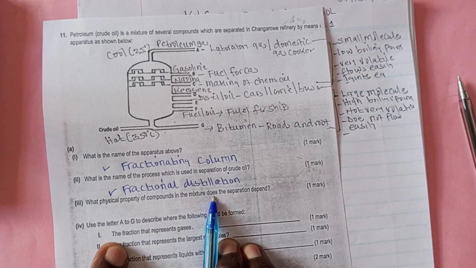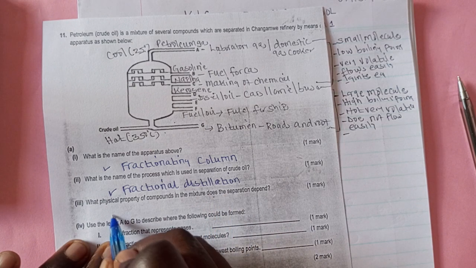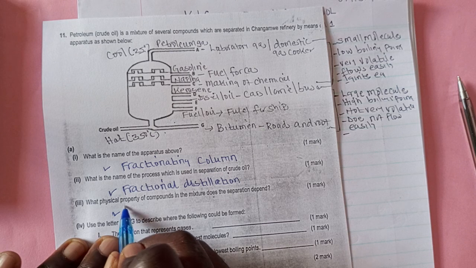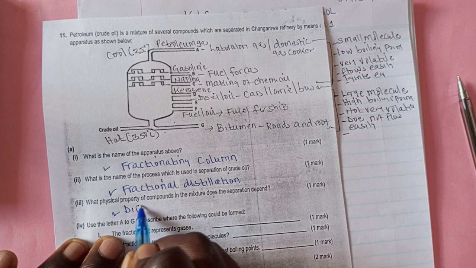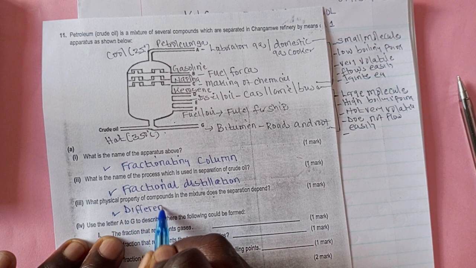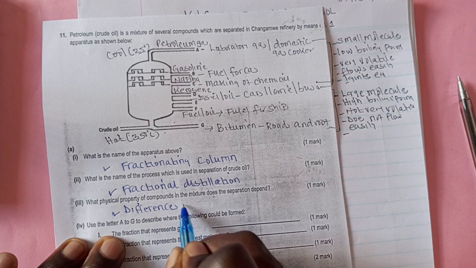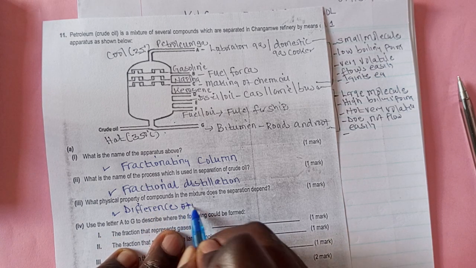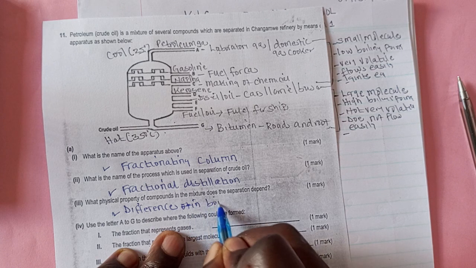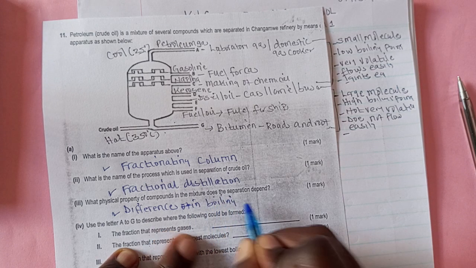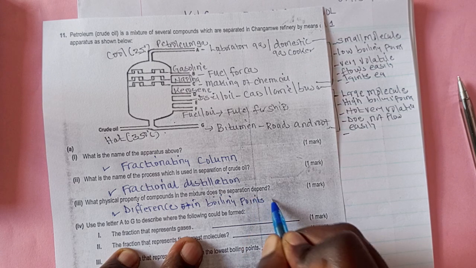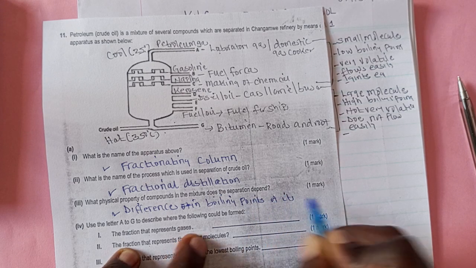The separation depends on differences in the boiling points of its components.